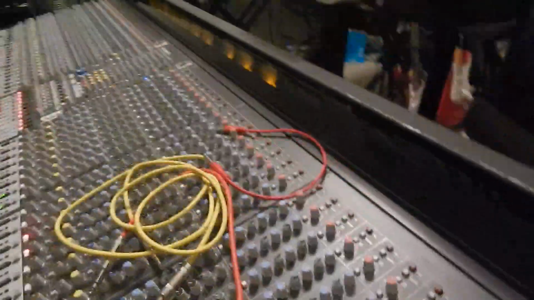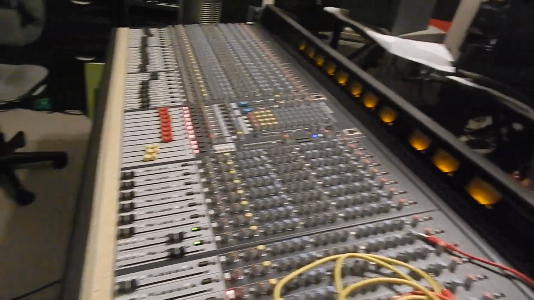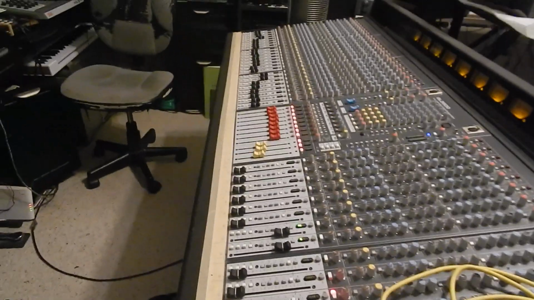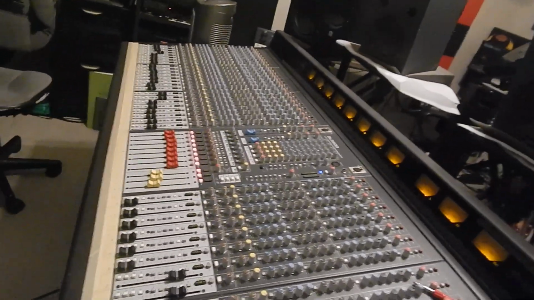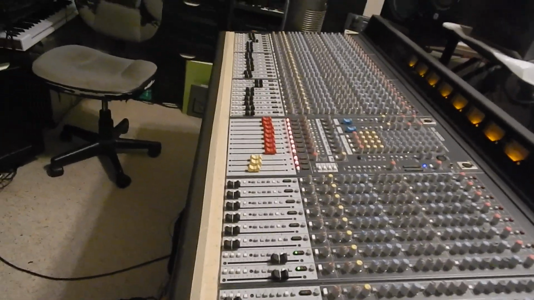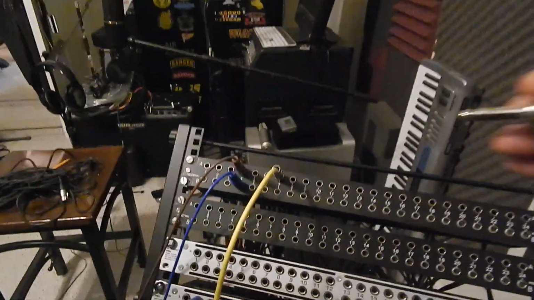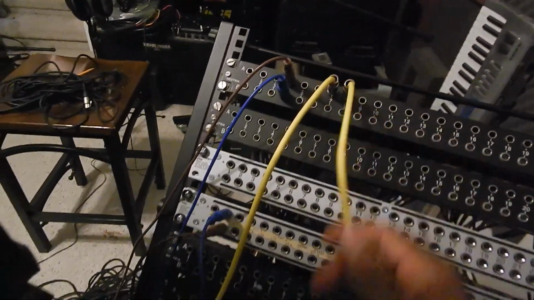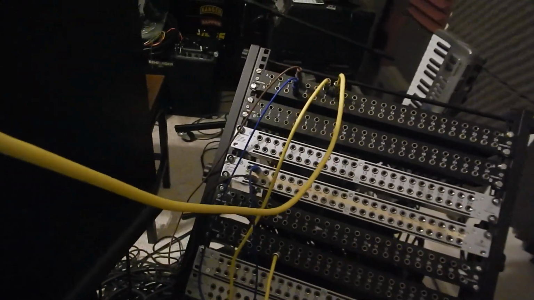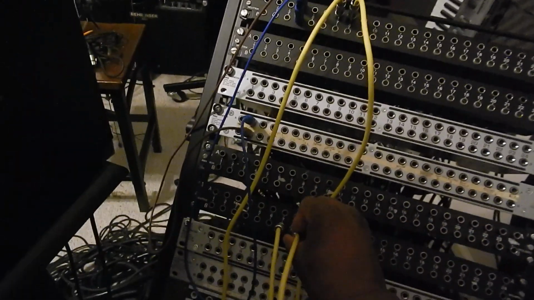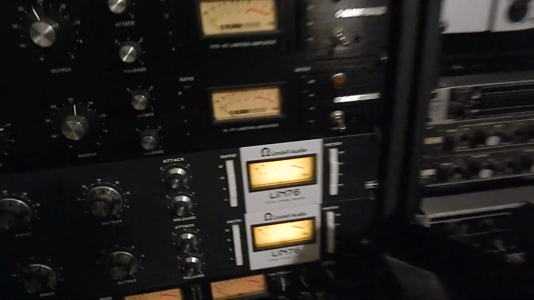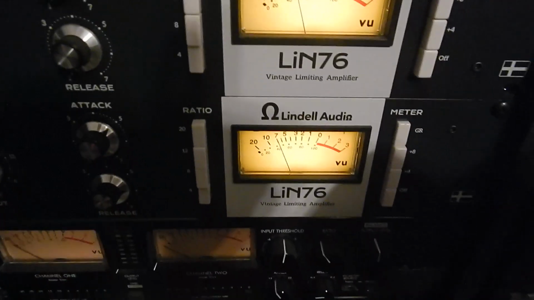So now I need to continue, I need to do the other one as well. So I'm going to patch in the other, and that's going to go into the other compressor. So now I got both compressors receiving signal.